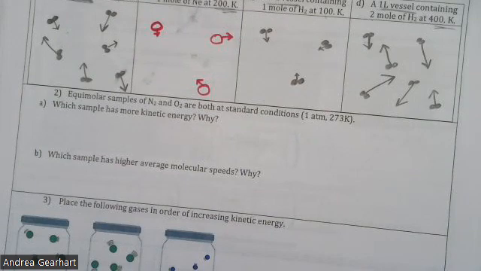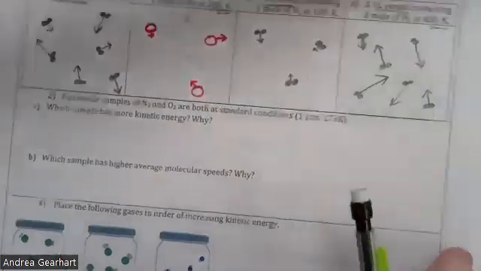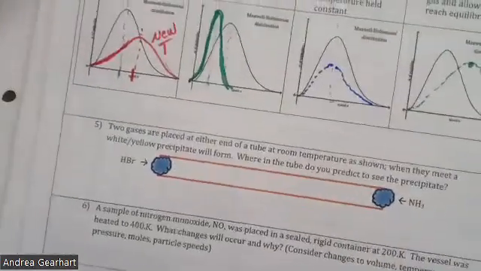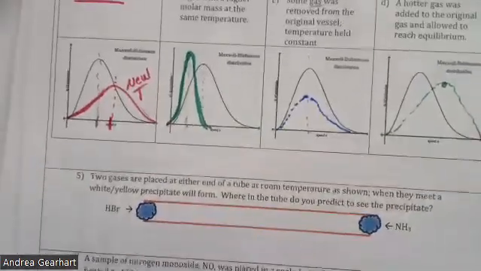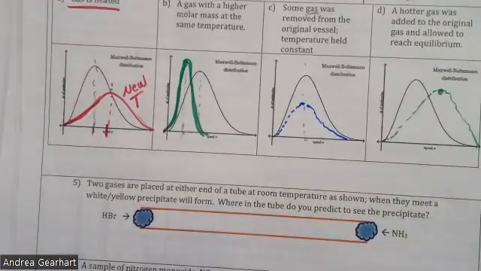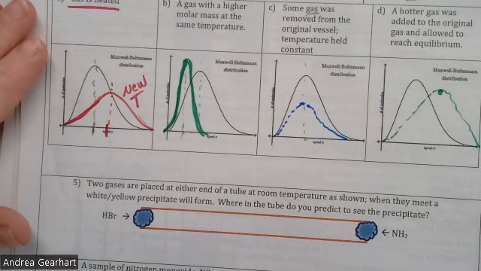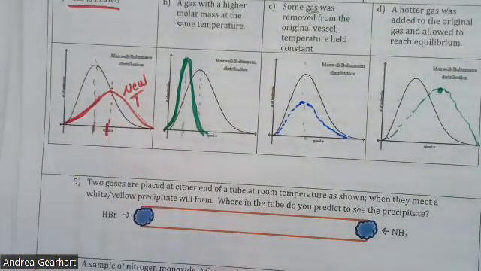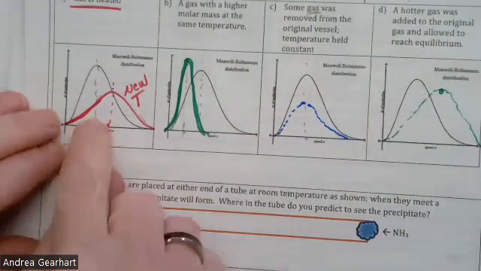Particulate diagrams. All right. Then Maxwell-Boltzmann distribution. Okay. Now, you're not told the amount of change, so your curves do not have to look exactly like mine.